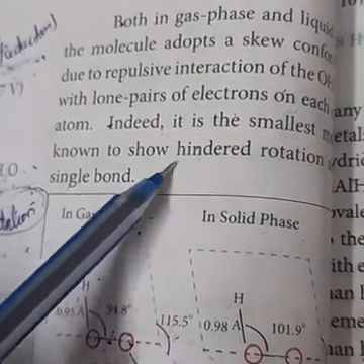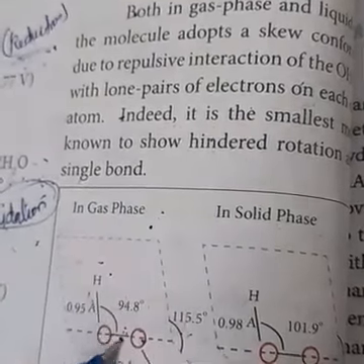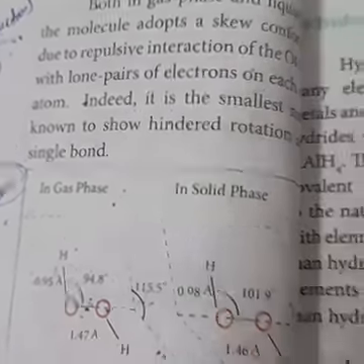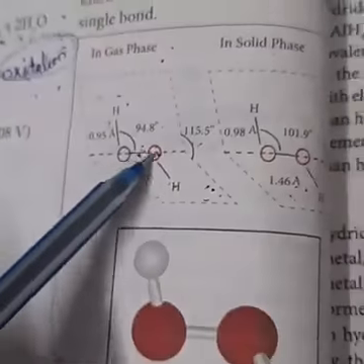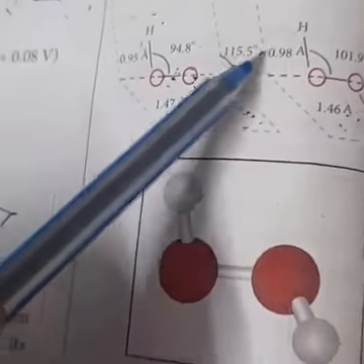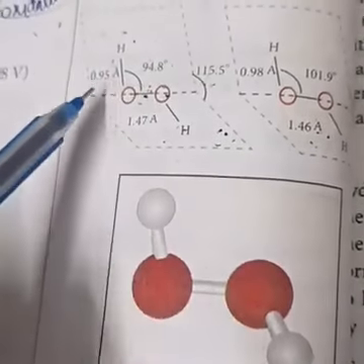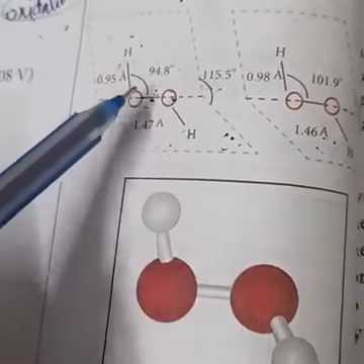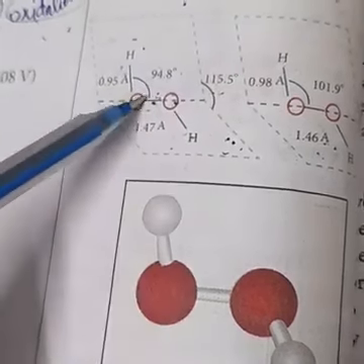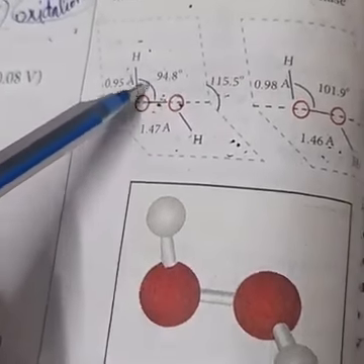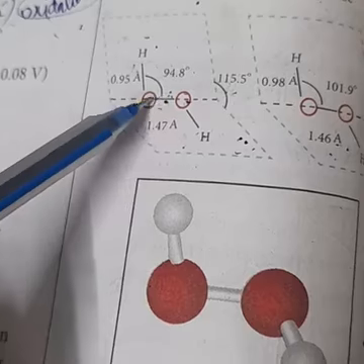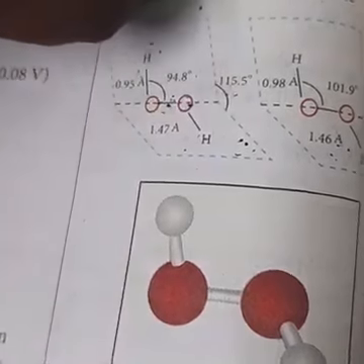No resonance takes place here, and only a single bond, with an asymmetrical non-planar structure, so rotation is restricted. Understood? And hydrogen peroxide has a non-polar structure.